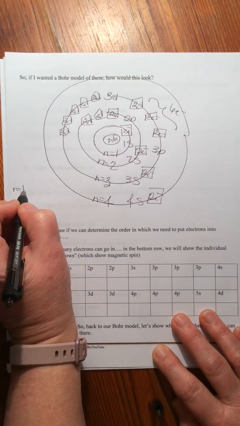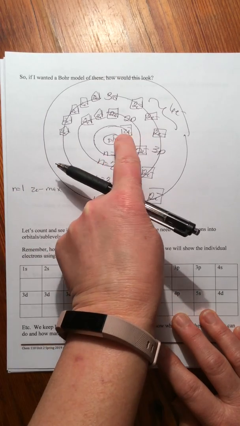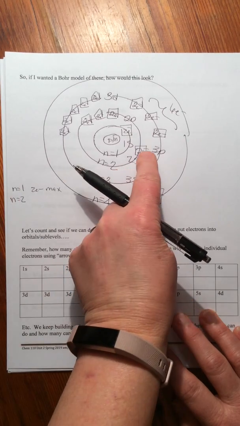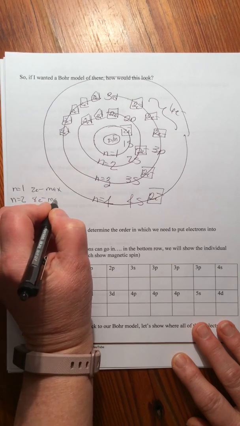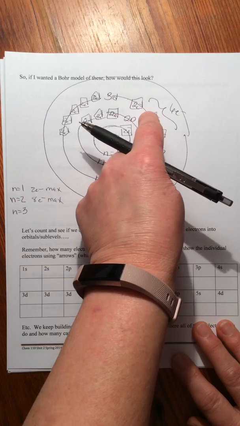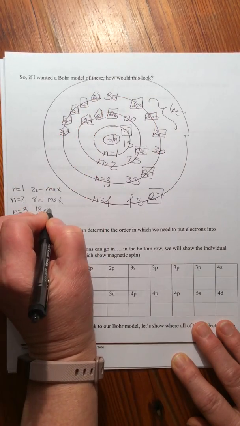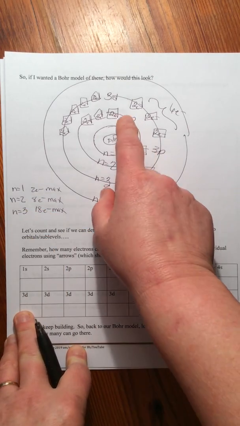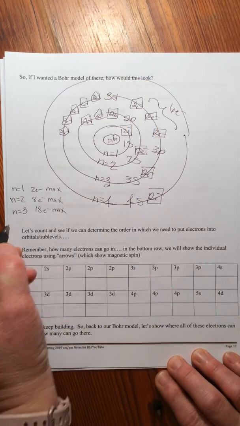Okay? So when N equals 1, I have 2 electrons max. When N equals 2, I have 2, 4, 6, 8 electrons max. When N equals 3, 2, 4, 6, 8, 10, 12, 14, 16, 18 electrons max. But I have to come out to 4s before I come back to 3d, and so forth. And I keep building this way.